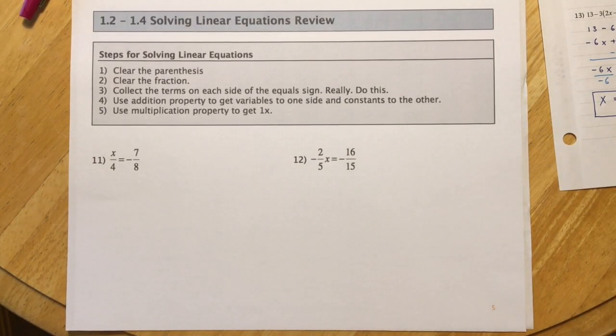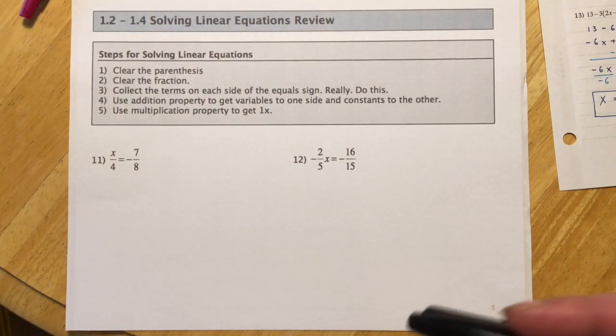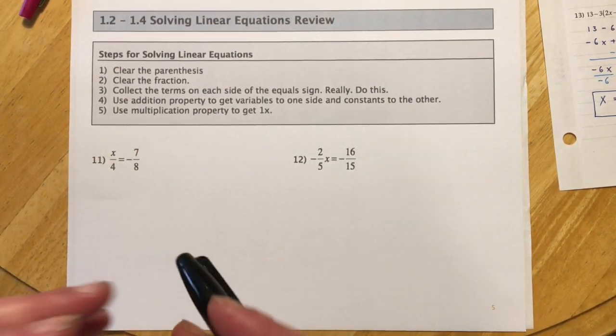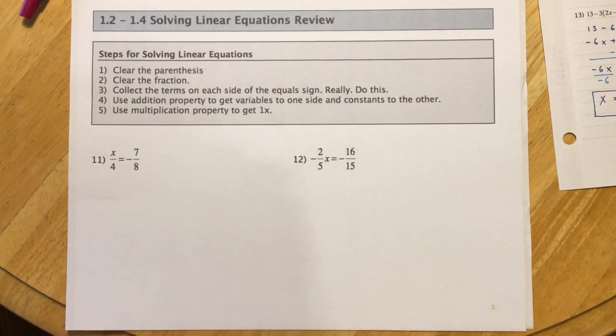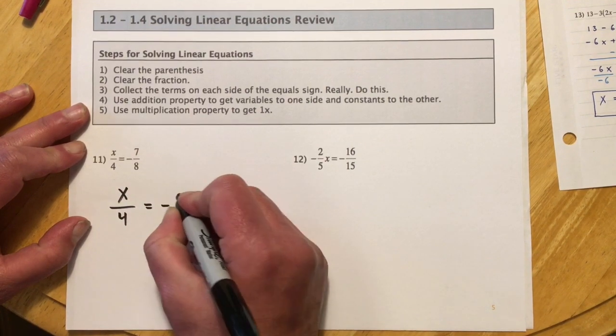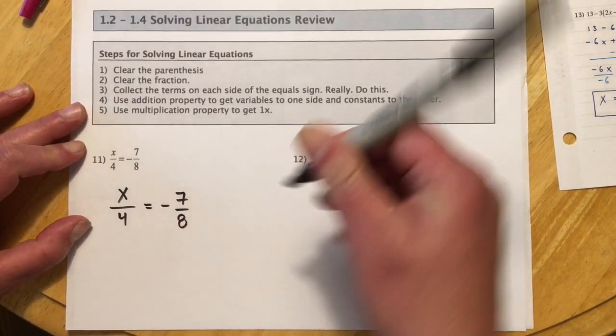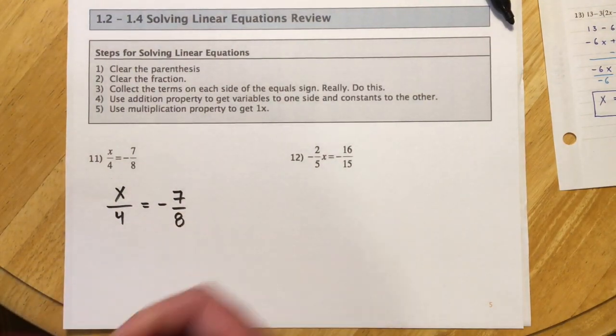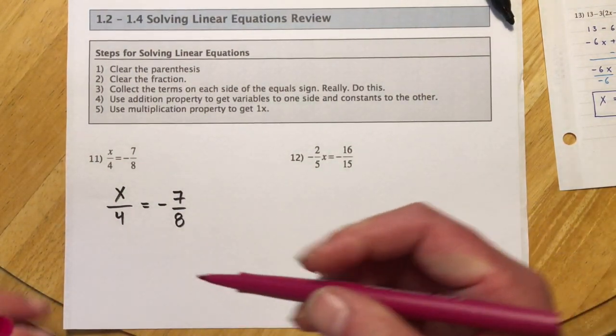Okay, so this next round is 1.2 through 1.4 kind of mixed together. 1.2 was addition property, 1.3 was multiplication property, and then 1.4 uses both of those in combination. So they're all kind of the same problem. So this one, let me rewrite it down here a little bit bigger. And so this is kind of emphasizing 1.3 multiplication property.